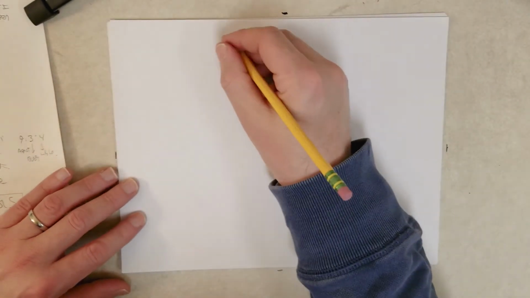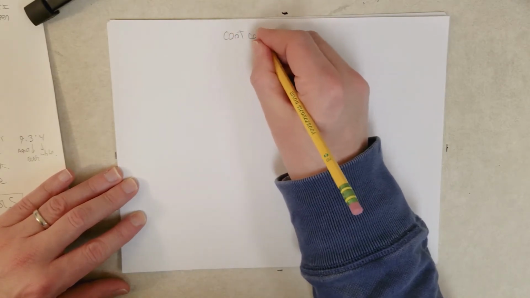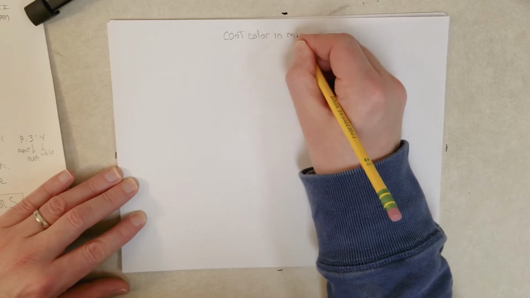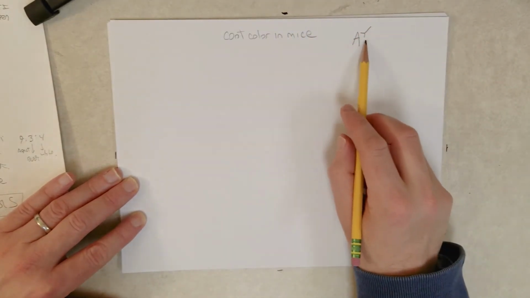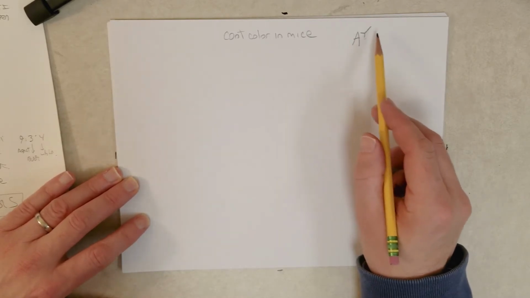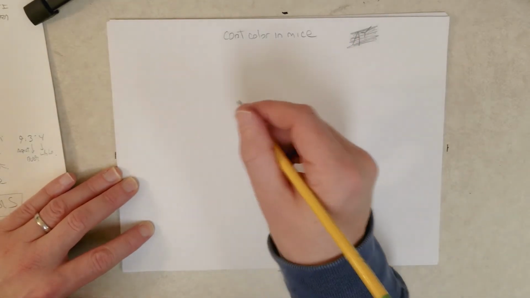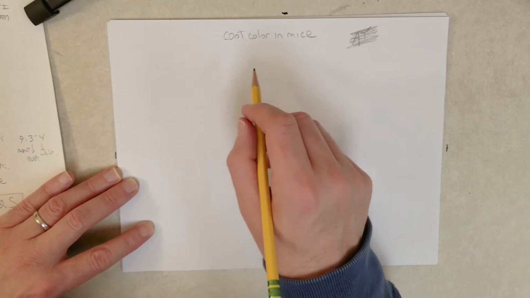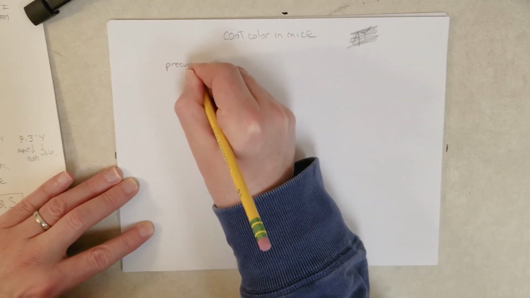So our first example of gene interaction is going to be coat color in mice again. So we won't look at the A superscript Y allele that is dominant to the A allele and causes the yellow fur color and is lethal in the homozygous condition. We're not looking at that one. But we are going to look at this gene interaction diagram, and it's going to look something like this.